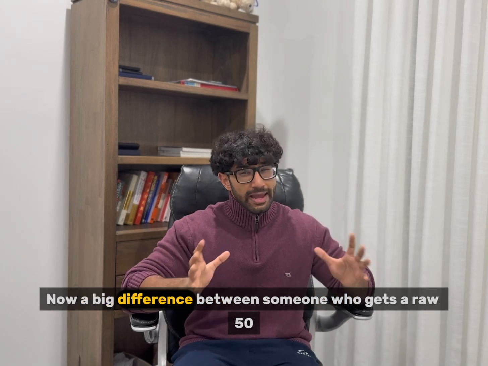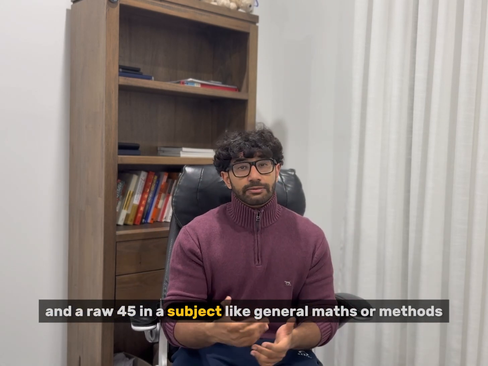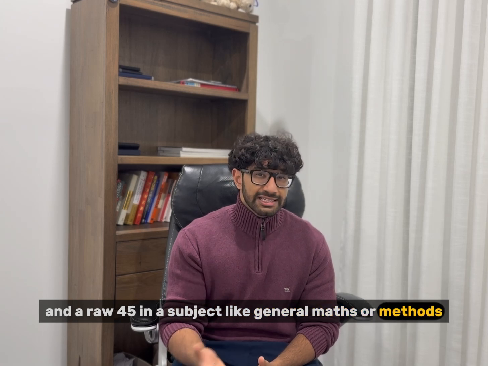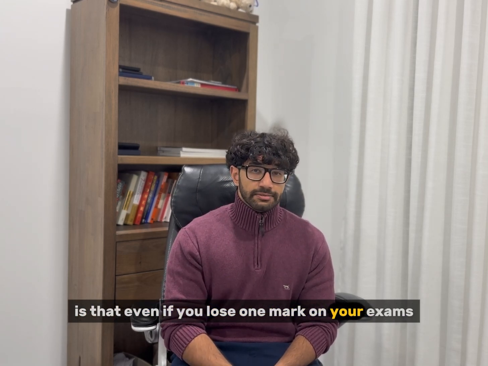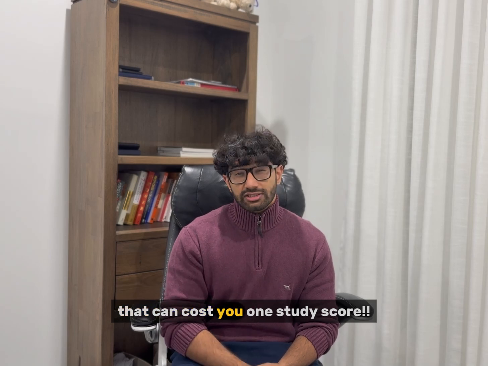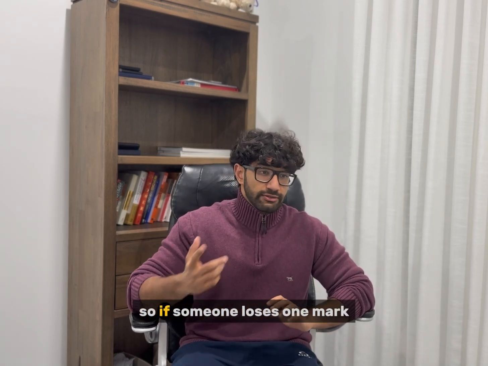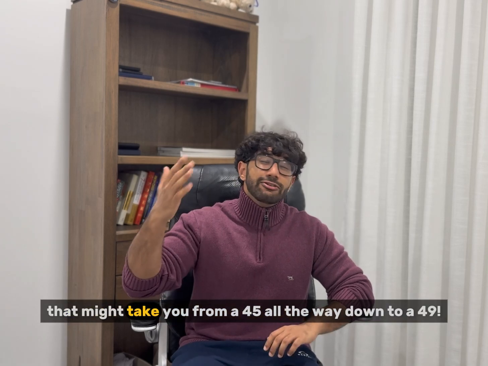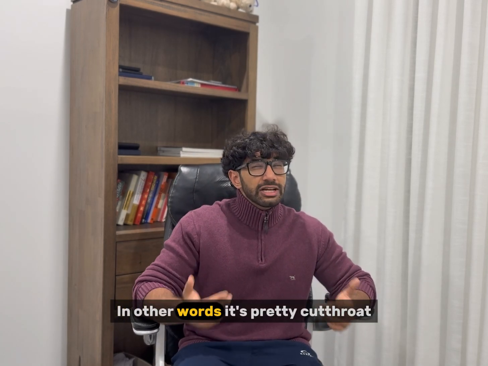Now, a big difference between someone who gets a raw 50 and a raw 45 in a subject like general maths or methods is that even if you lose 1 mark on your exams, that can cost you 1 study score in terms of your final subject score. So if someone loses 1 mark, that might take you from a 50 all the way down to a 49. In other words, it's pretty cutthroat.